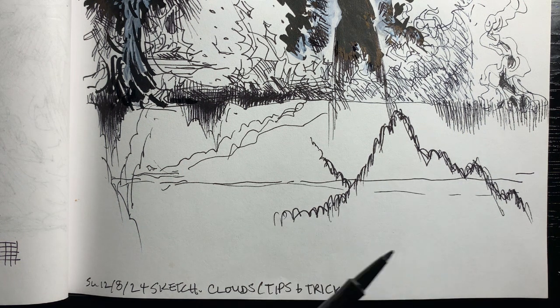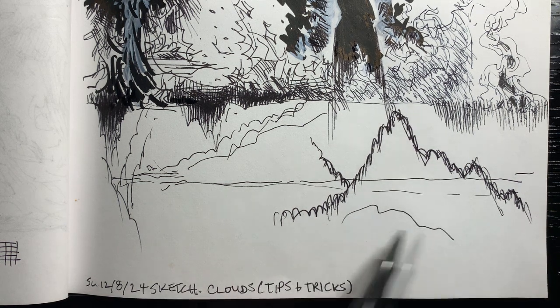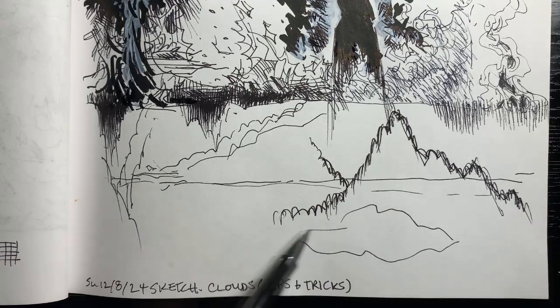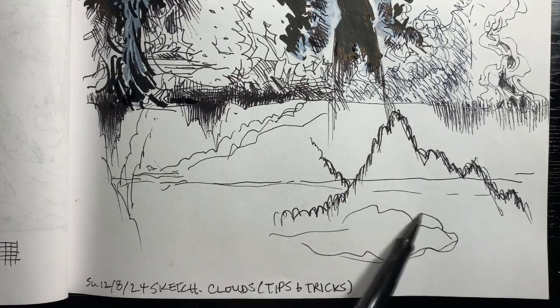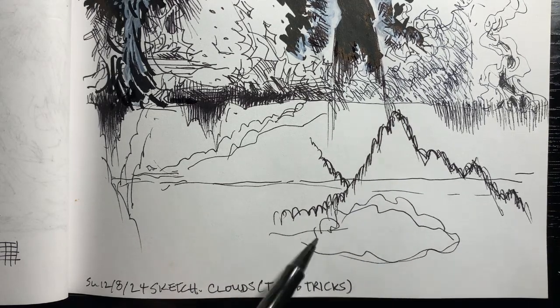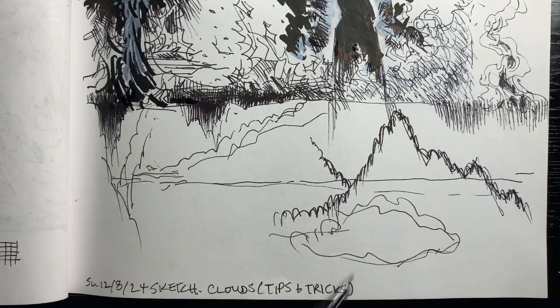We could say that's the foreground to begin with. You could even have more of a foreground cloud right here, and this one could just be floating right in the front here.